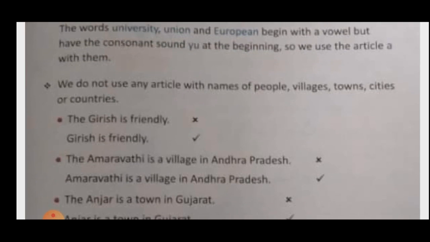We do not use any article with names of people because there are lots of people and names of people can be repeated. Villages, towns, cities or countries: we do not put any article before the name of people, villages, towns, cities or countries. See the example. The Girish is friendly.